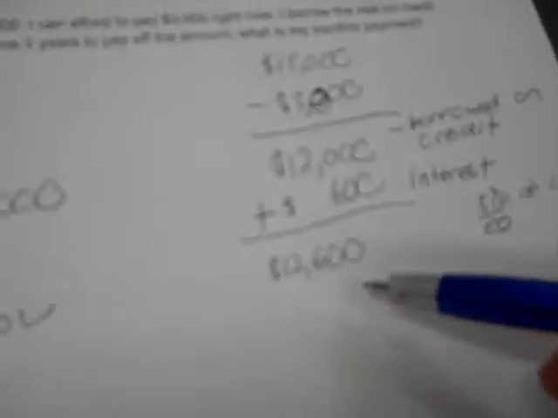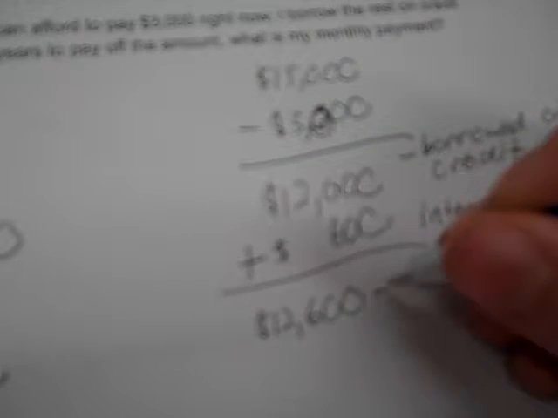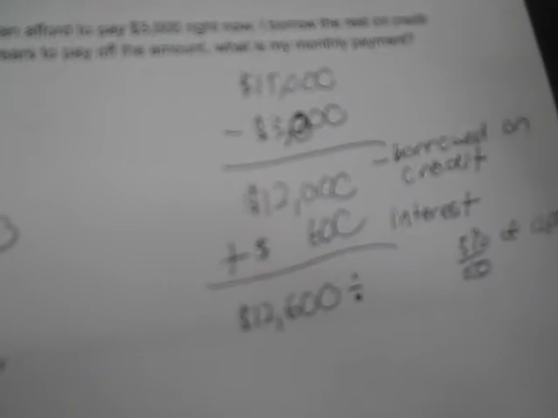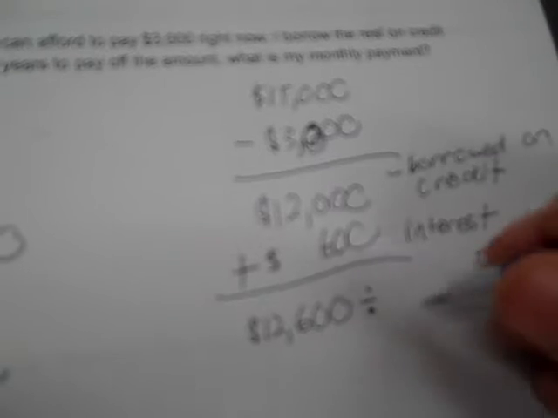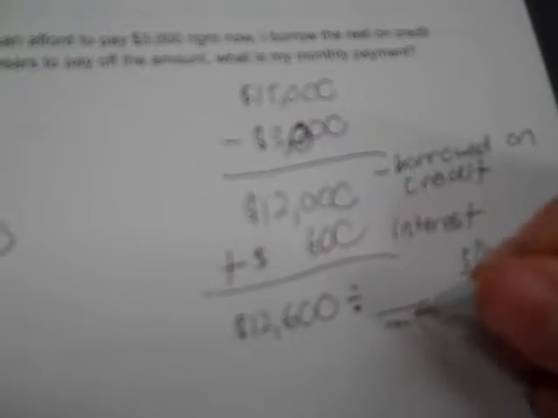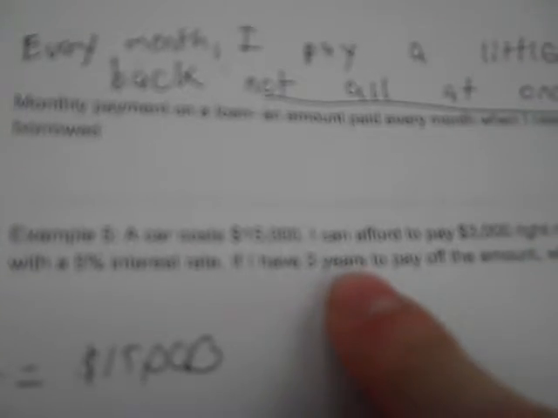Now, again, not all at once, okay? You're not going to pay this all at once. You're going to pay a little bit of money back each month. So you're dividing it up then by how many months you have. But I need to figure out how many months I have here. Now, we have 3 years here to pay this loan. Now, there's 12 months in a year.